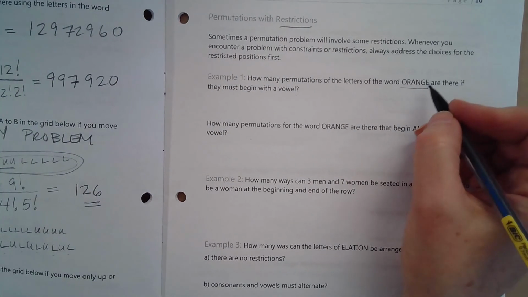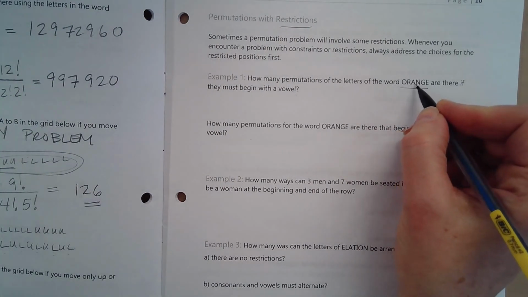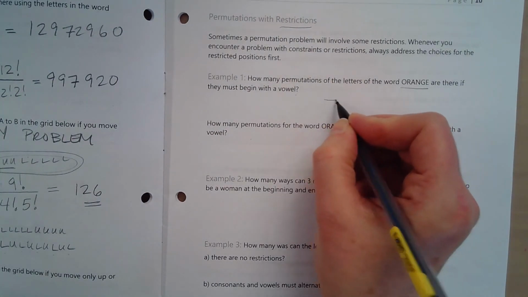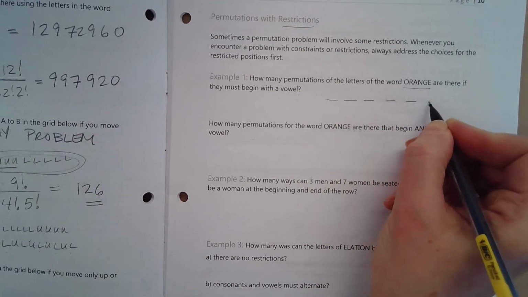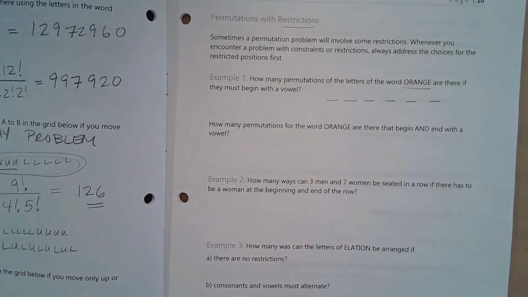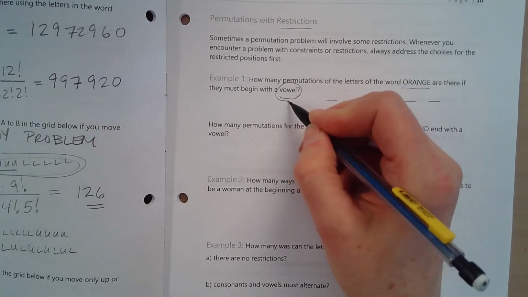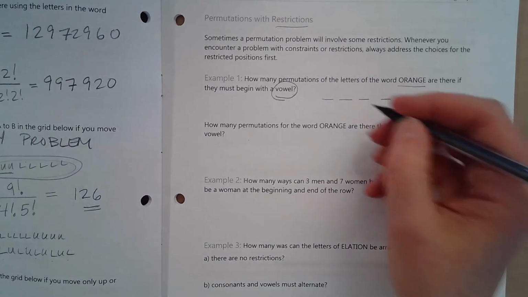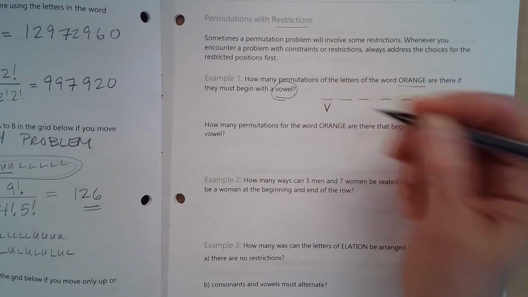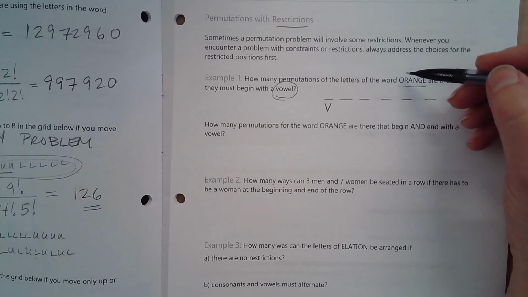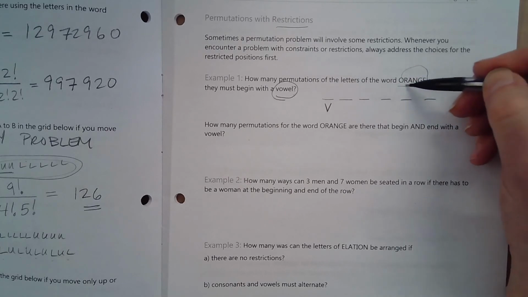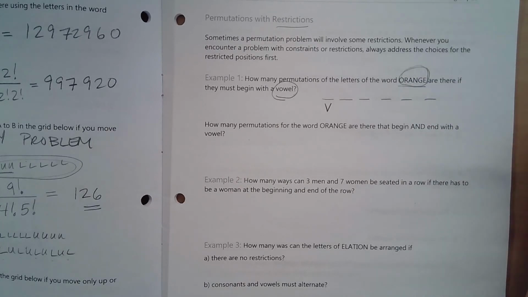Okay. Orange is 1, 2, 3, 4, 5, 6. I'm going to do my slash system. I tend to always do this, the FCP kind of system, when I have restrictions. And I always label my restriction. That's your restriction, must begin with a vowel. So I put a V here, has to be a vowel. How many vowels are in the letters of the word orange? How many vowels do you see?